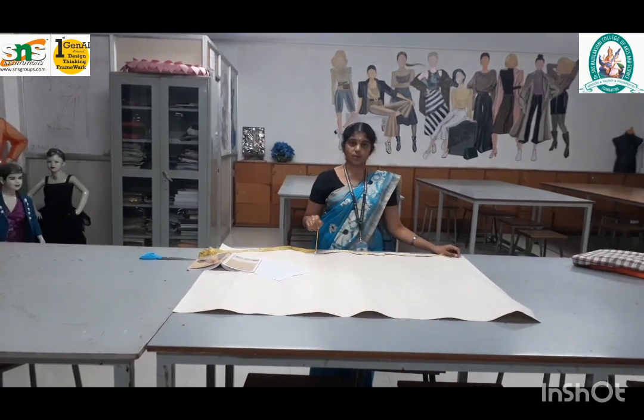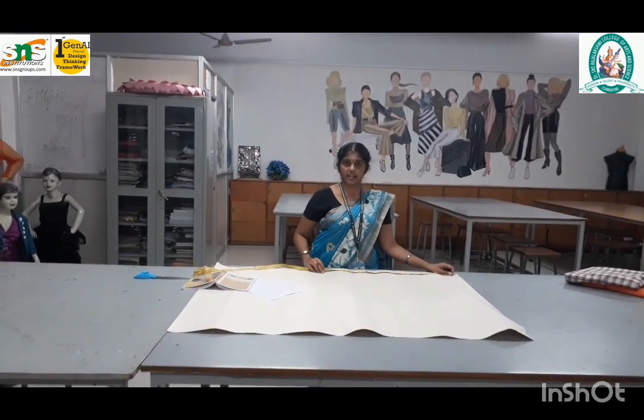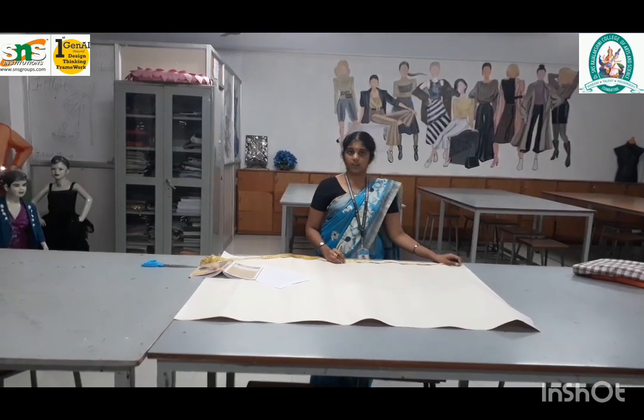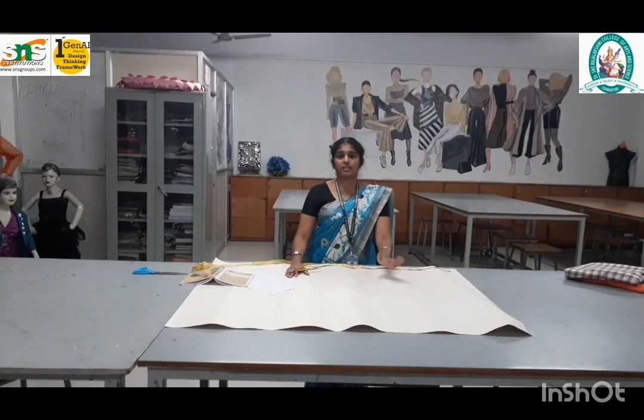From this place to this place, these measurements are given in the book. We have to place the patterns like this. If it is on fold, we have to mention the on fold here. So this is the main part of the measurements, and next we will see the pattern view.